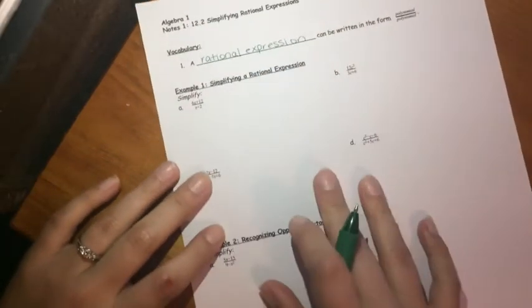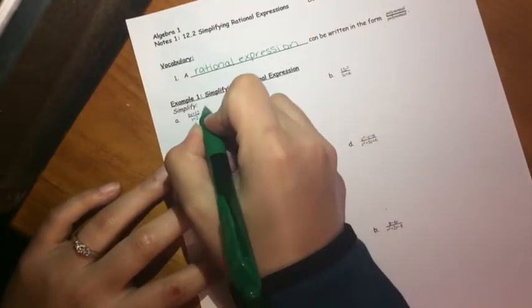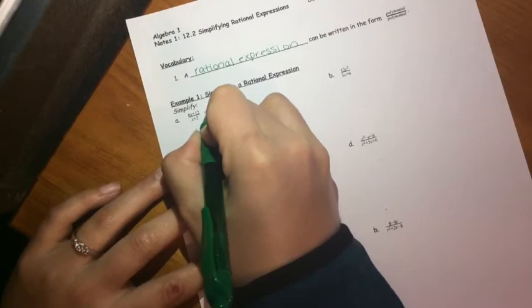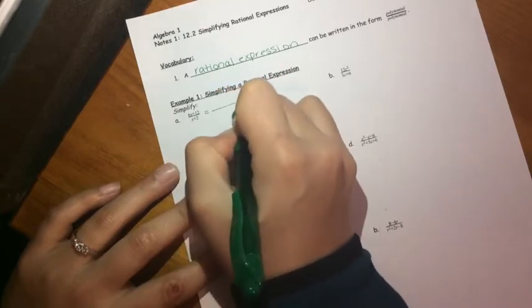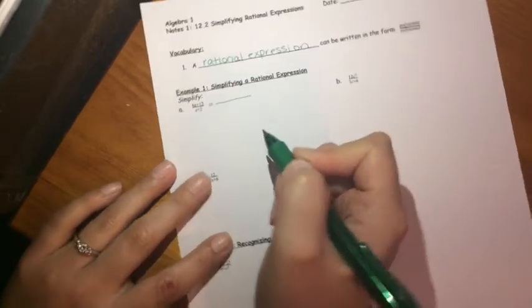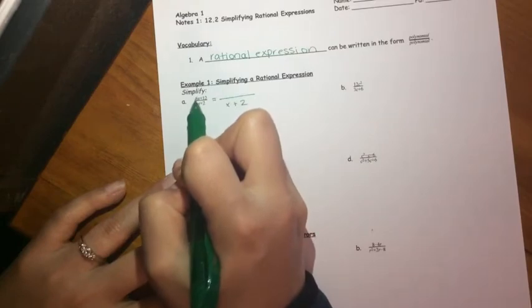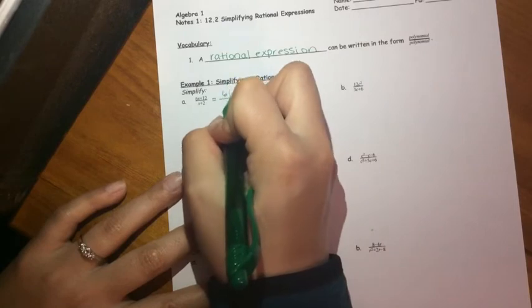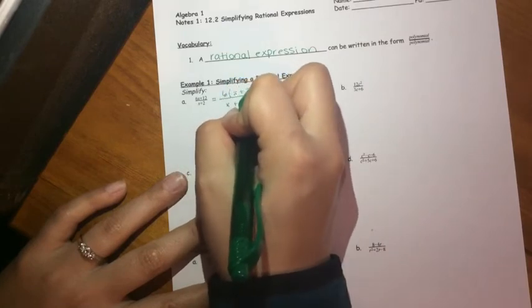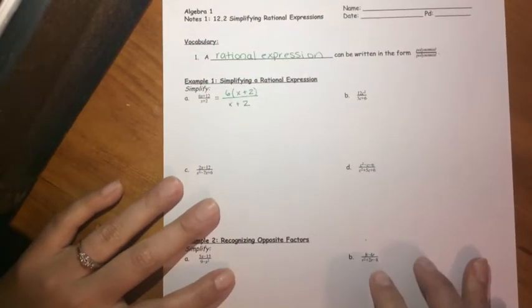So I'm going to rewrite this. Equals, I'm going to factor out, I'm going to throw my division bar in there, okay? I'm going to rewrite my denominator, staying the same, because we're not working with our denominator. I'm working with the numerator, so in the numerator I'm factoring out 6. I'm going to be left with x plus 2, okay?